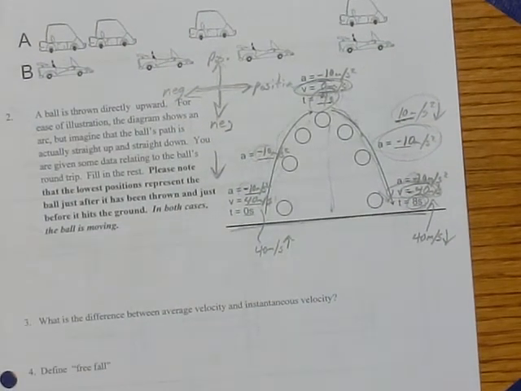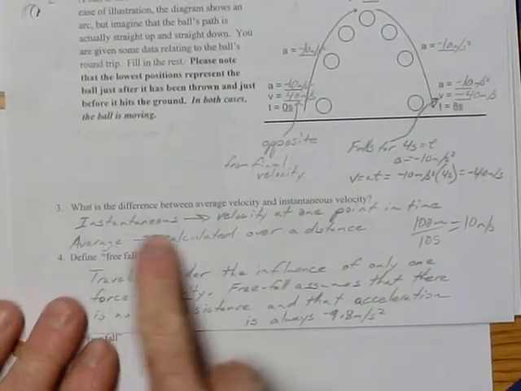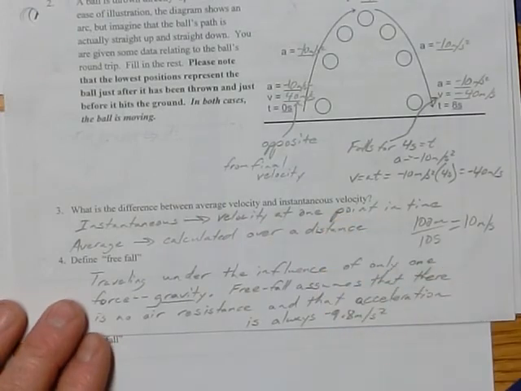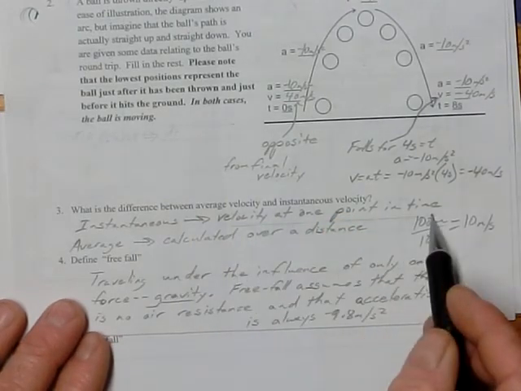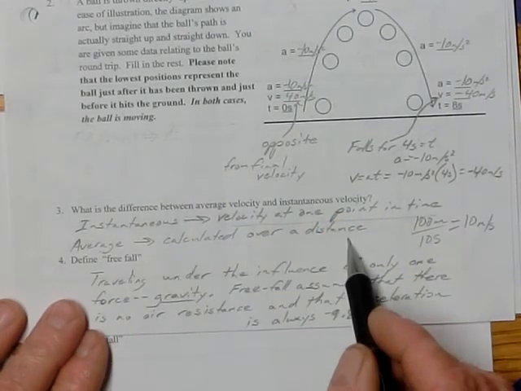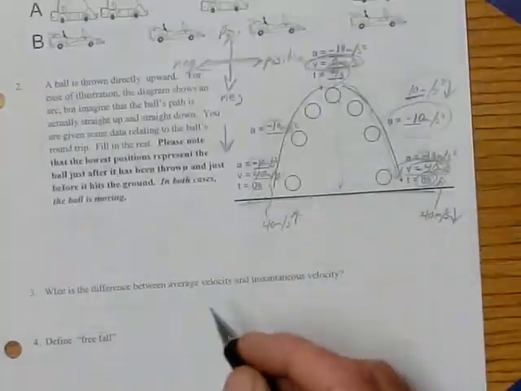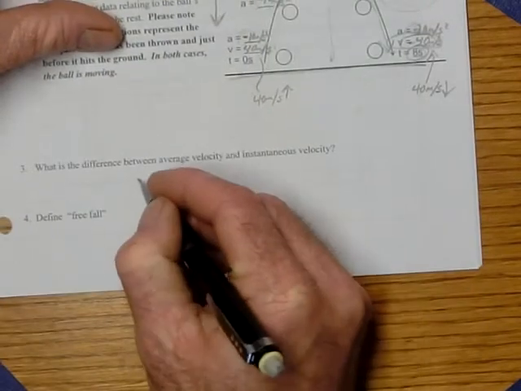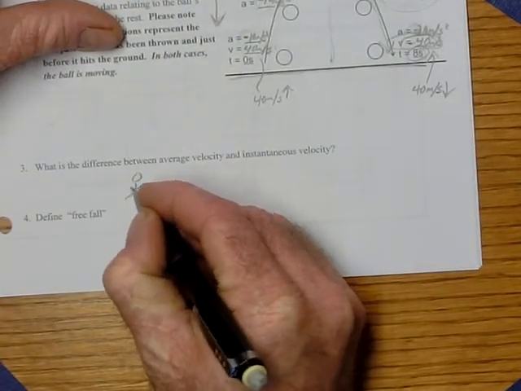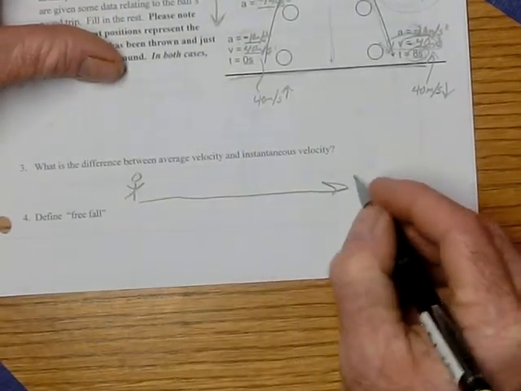Let's see, the next one, this is straightforward. I'll just show you what I wrote down earlier. Difference between average velocity and instantaneous velocity. Instantaneous is at one point in time. Average is calculated over a distance. So if you have a runner who starts right here and they run this way as fast as they can.